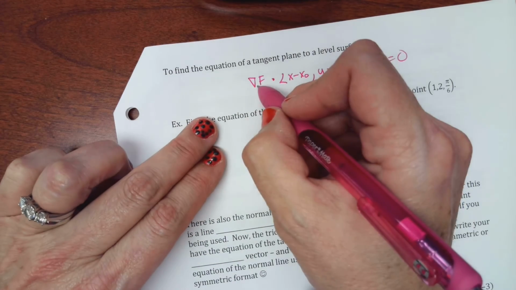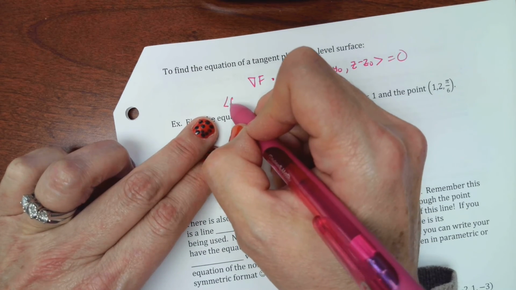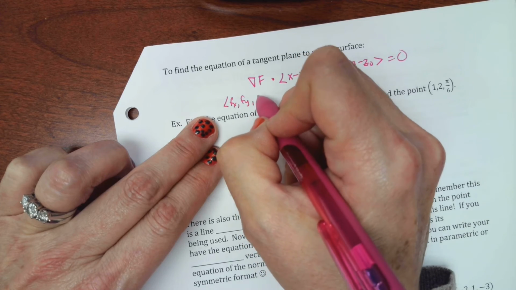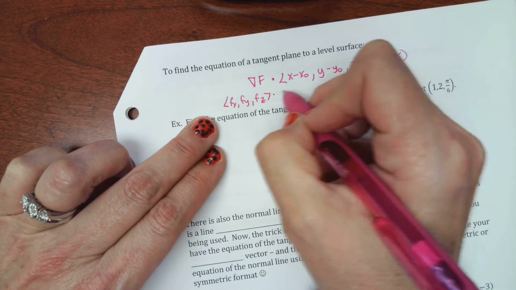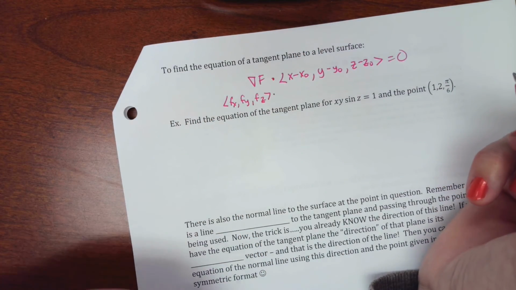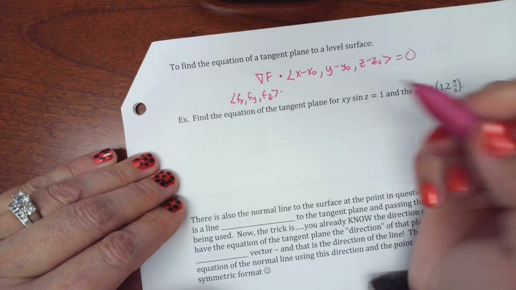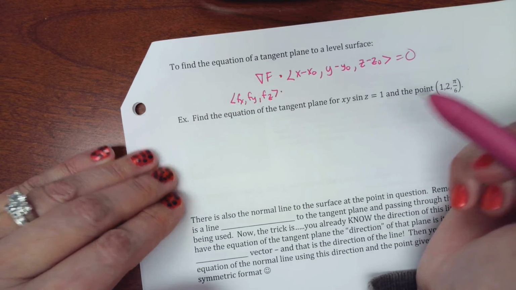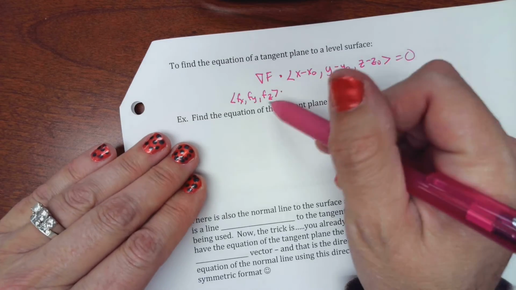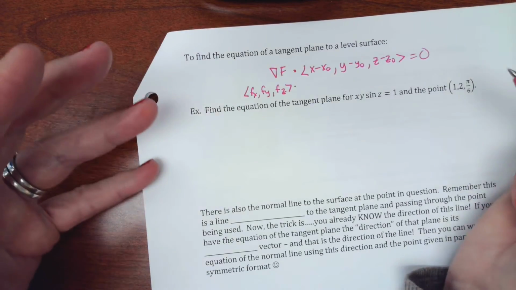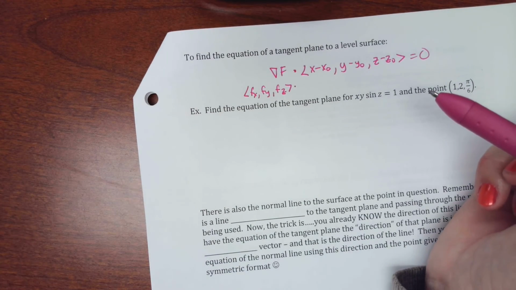Remember, del f is just your fx, your fy, and your fz dotted with that stuff. If you follow this format you will get the same answer, but we're just going to do what we've always done.